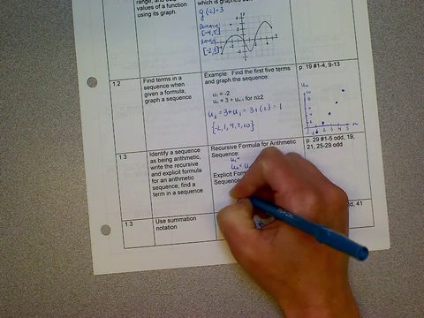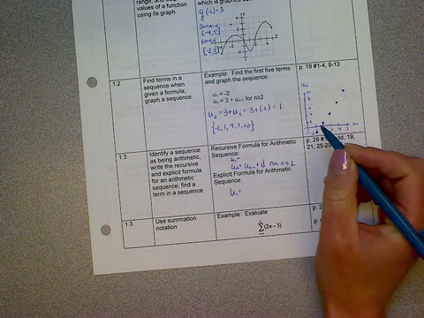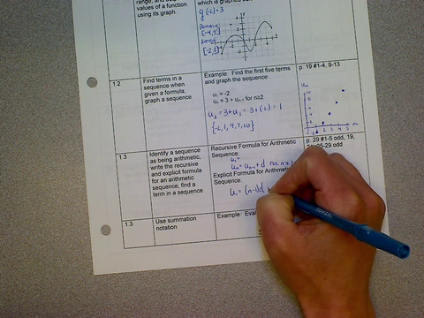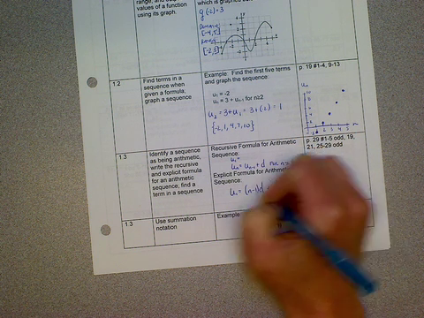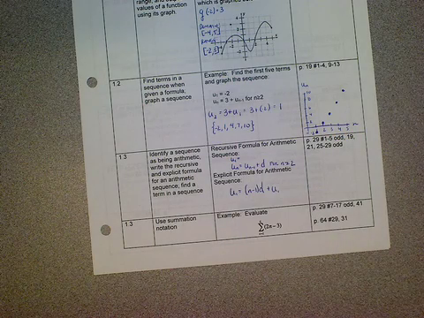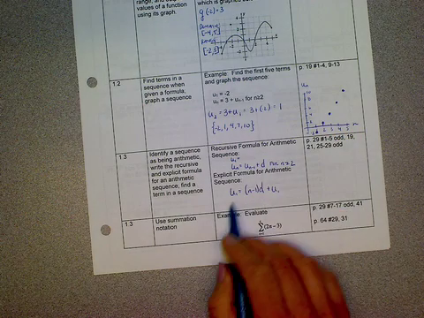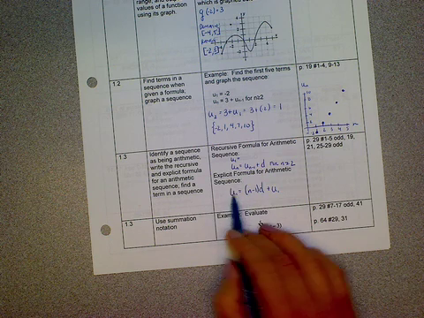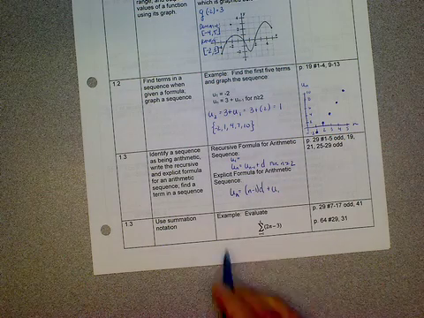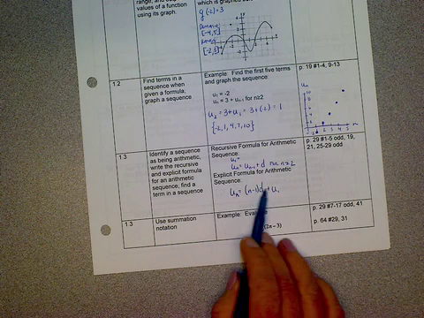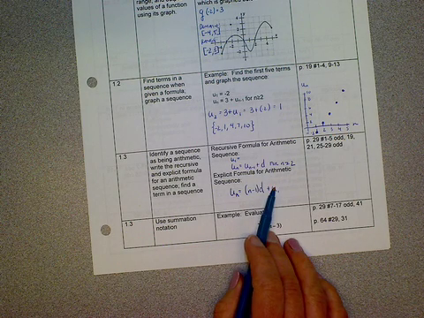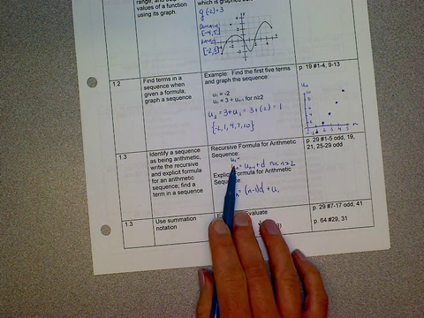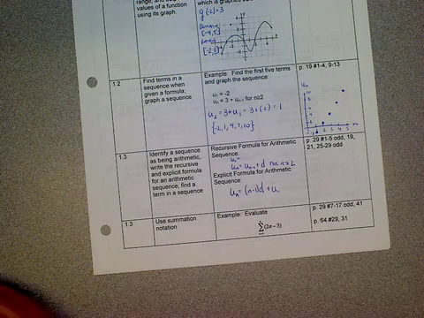An explicit formula: u sub n is equal to n minus 1 times d plus u sub 1. And I usually rearrange that. I don't know why I just wrote it that way, but it's the same thing. And again, the explicit formula tells us how to get to any term in a sequence. And all you have to know is the common difference and the first term, versus in the recursive formula, we have to find every term prior to the one that we're looking for.